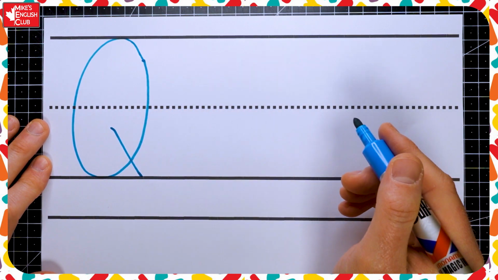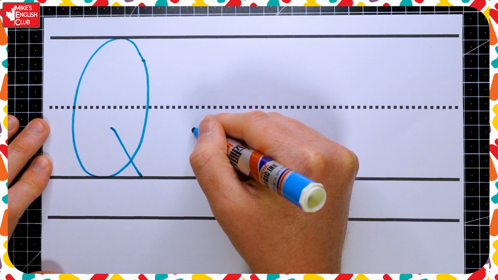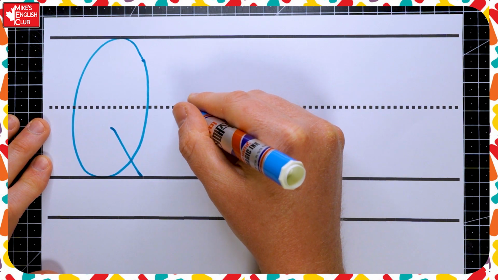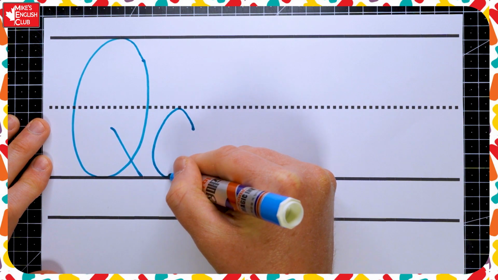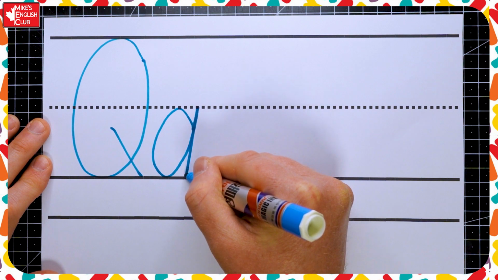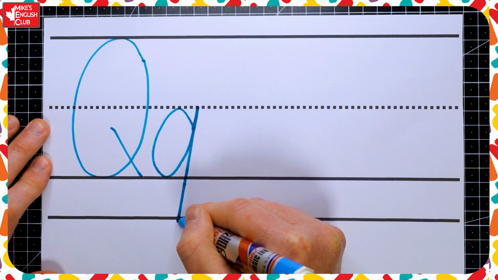There's big Q. Now small q. Small q starts here and we'll go around up to the middle, around to the bottom, back up, touch the middle, back down, touch the bottom, fall down, and give it a tail.